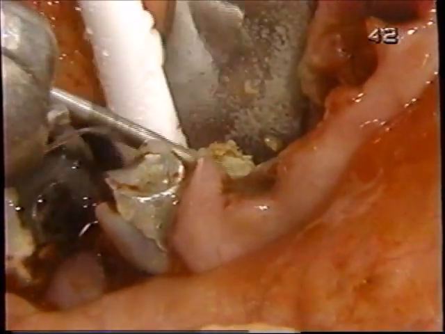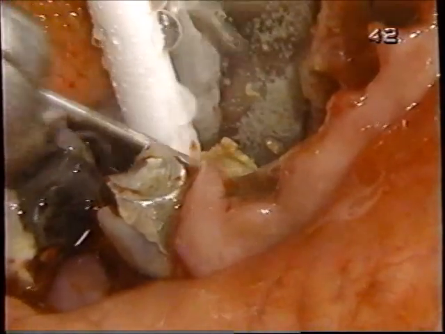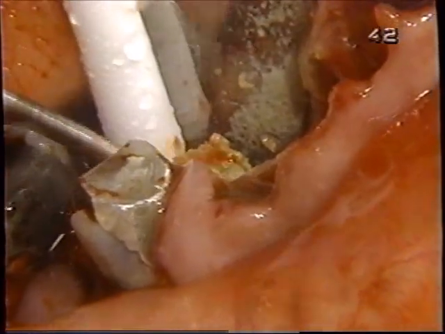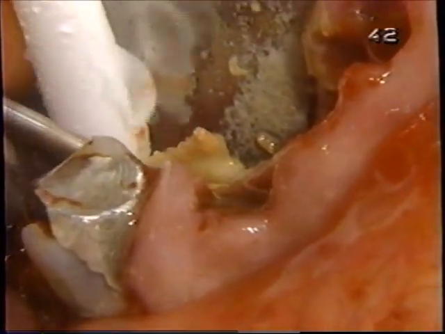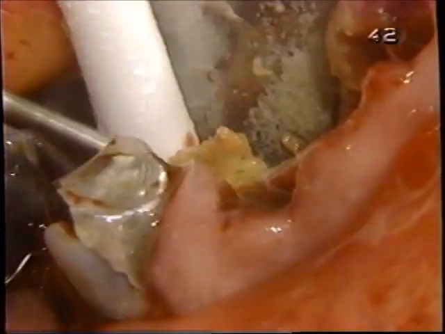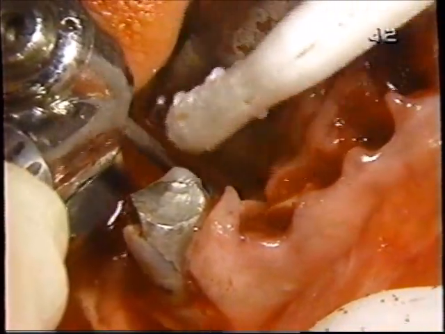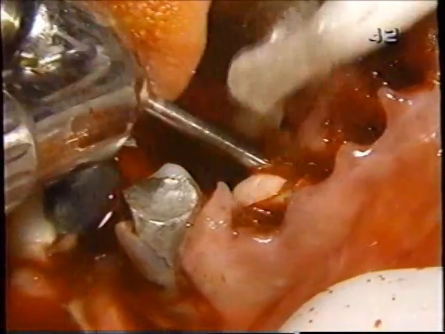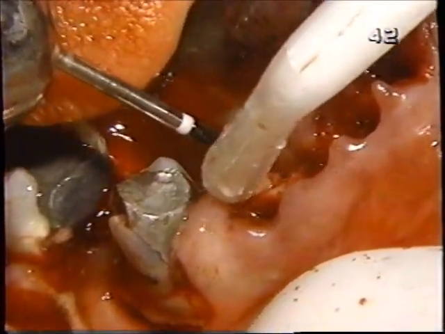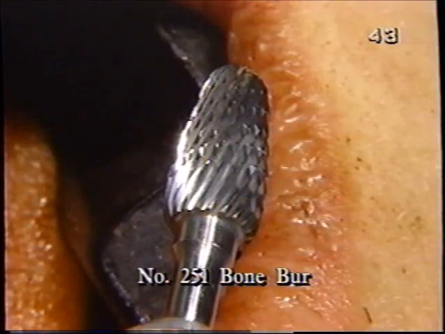So trying to maintain the overall bony contour of the ridge, so the continuity is maintained from incisor region to molar region. Okay, let's get it out. Take that piece of bone out. Okay, now let's just smooth it off. We're almost done.